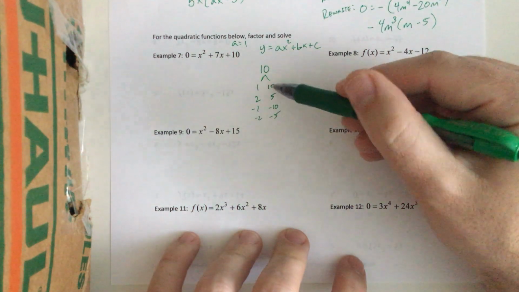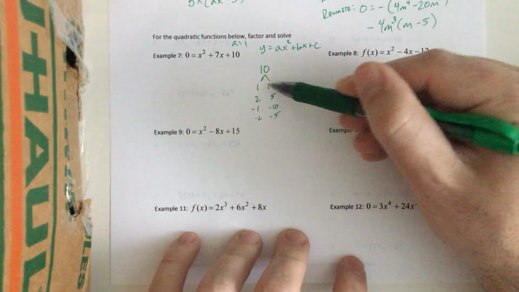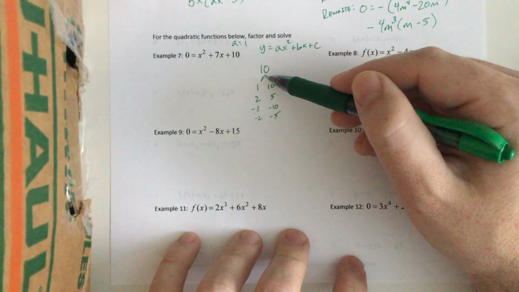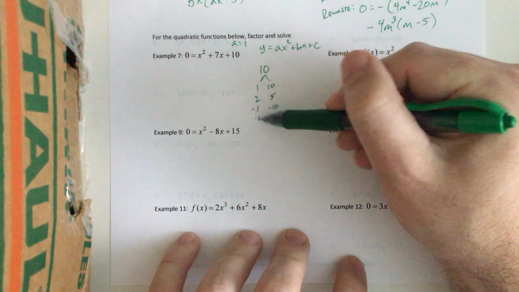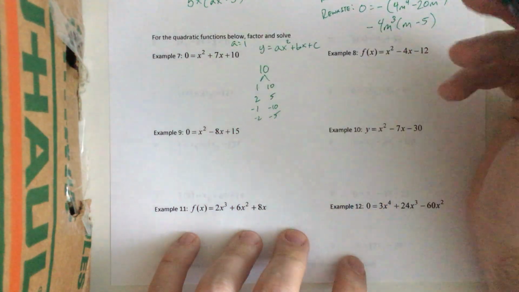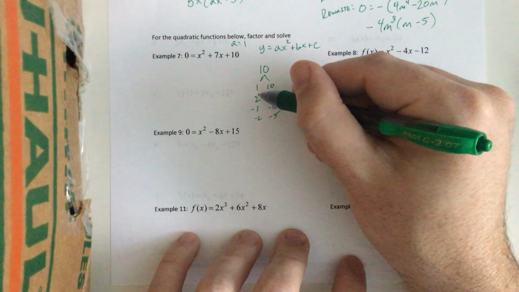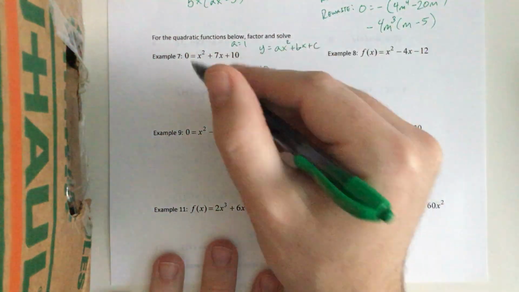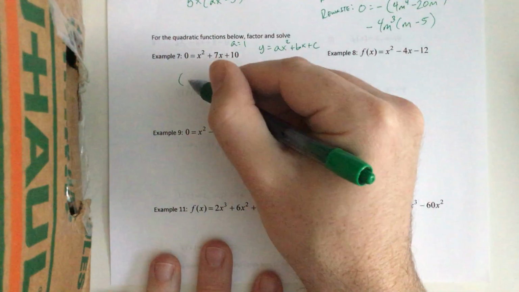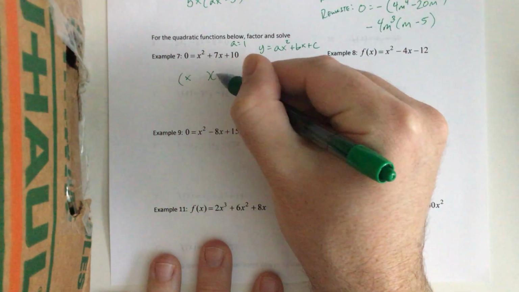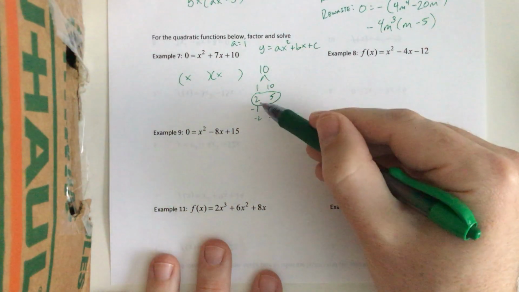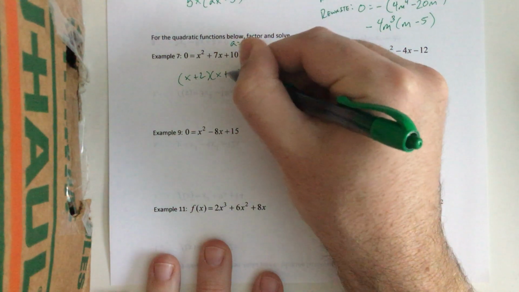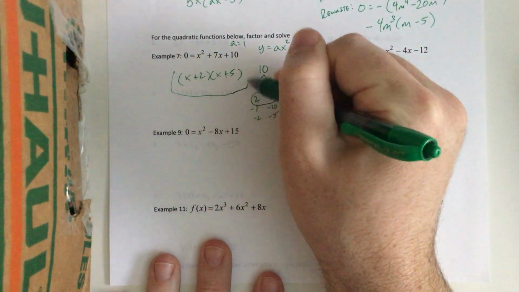And what you want to do is, out of these sort of things that we can multiply together to get our c value, so this is just called factoring the c value, you want to figure out which of these factors, if you were to add them together, gives you the b value. If I'm looking at this, 2 and 5 will add up together to be 7. And so our factors are just going to be this. You make two parentheses, you put an x at the beginning of each one, and you just take whatever these numbers are. If they're positive, you do a plus. Those are your factors.